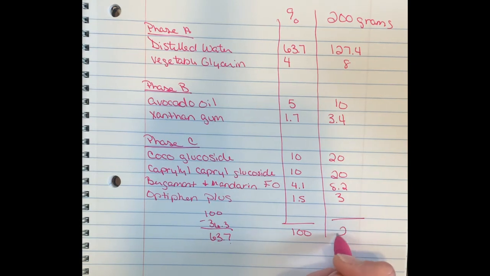And that brings us to 200 grams if you add all of those up.